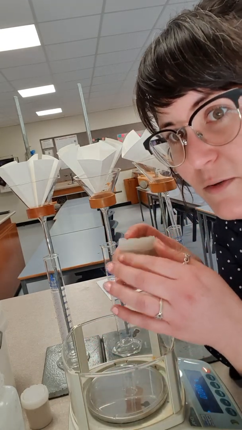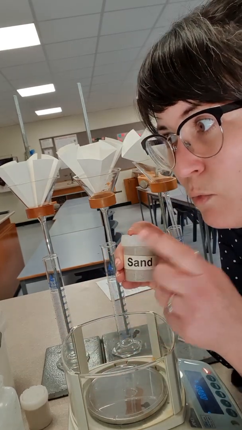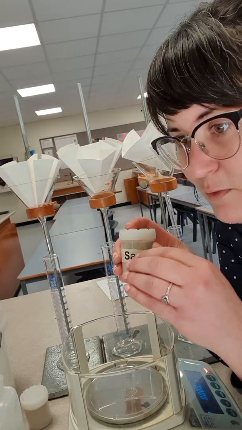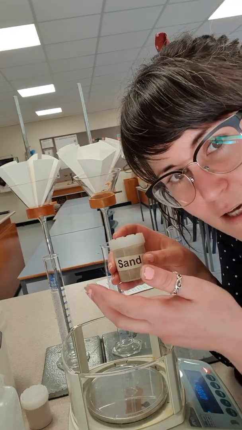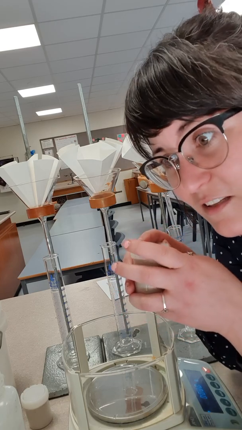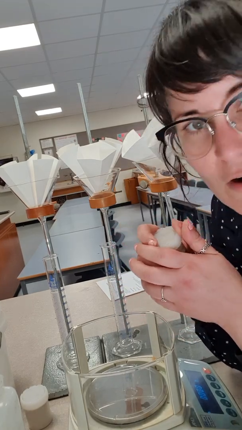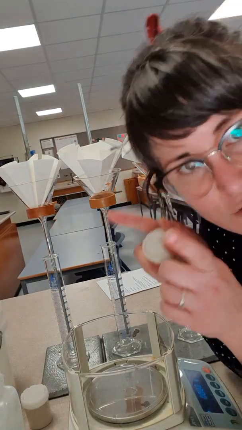So if there's rising water from a riverbed, what would be the difference if the riverbed was made of sand, clay, or regular airy soil? Would there be a difference in the flood destruction, basically? So that's the experiment we're going to do today.